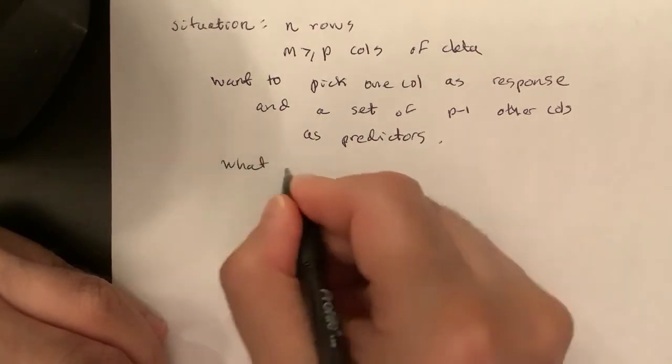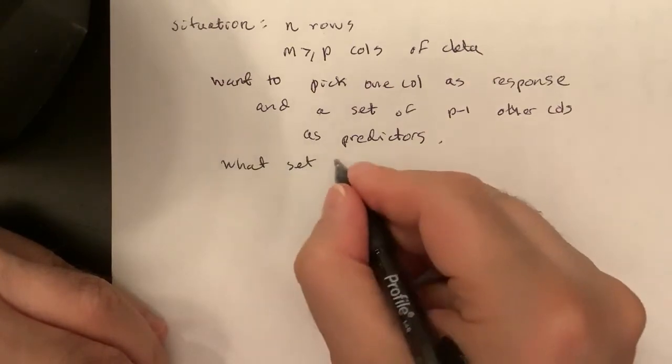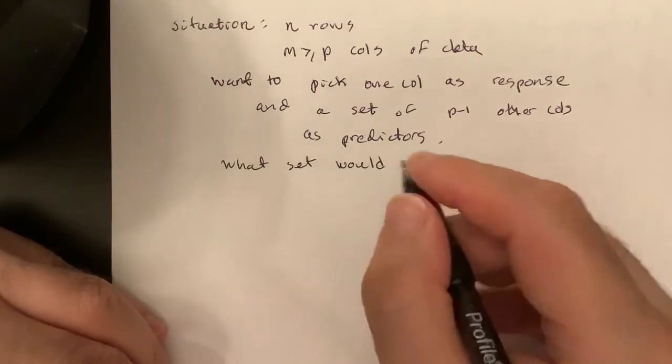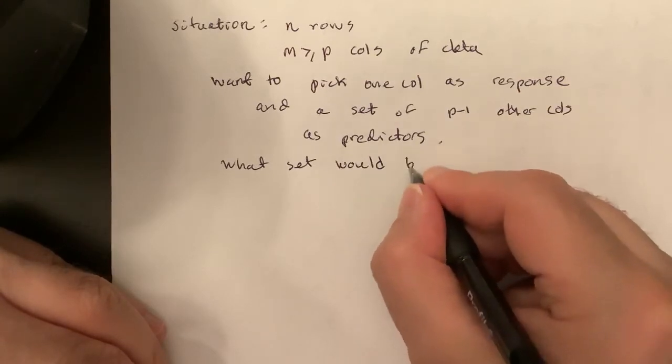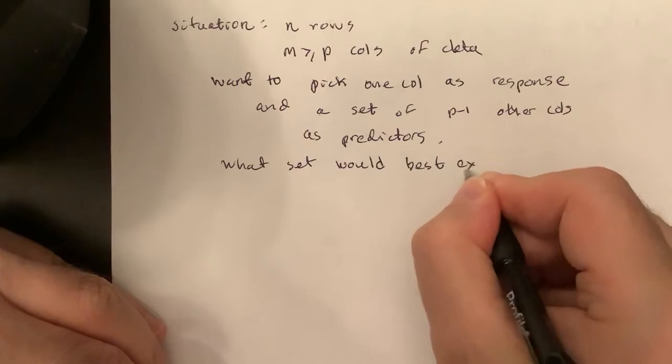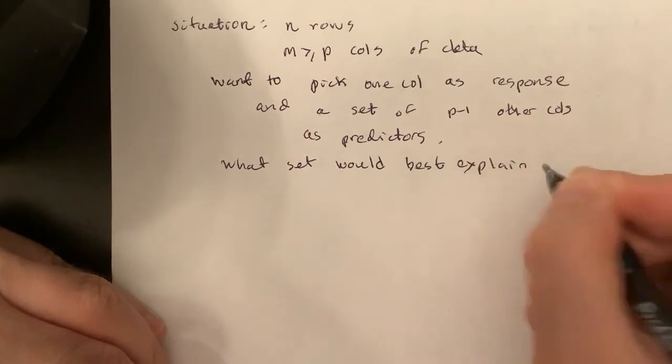What set would be the best? What would best explain the response?